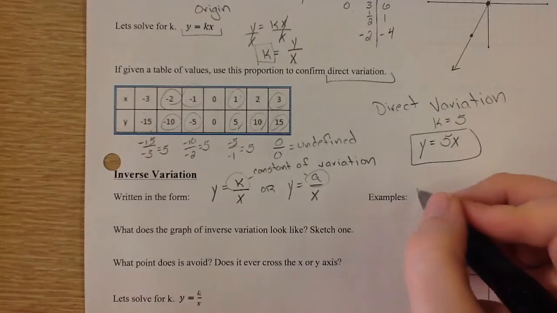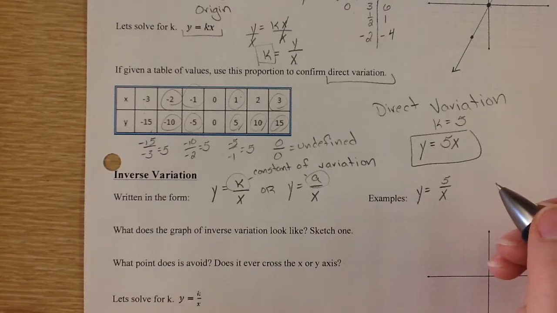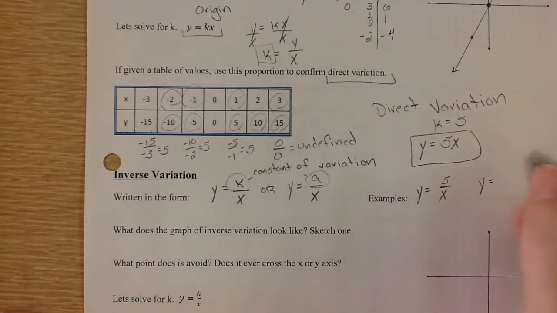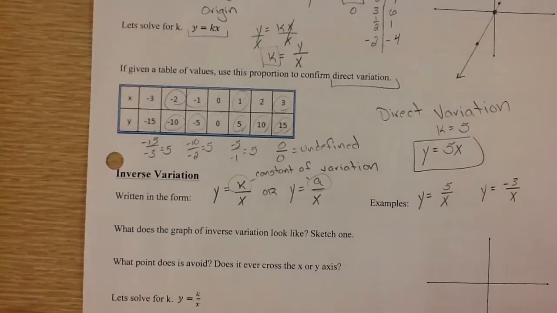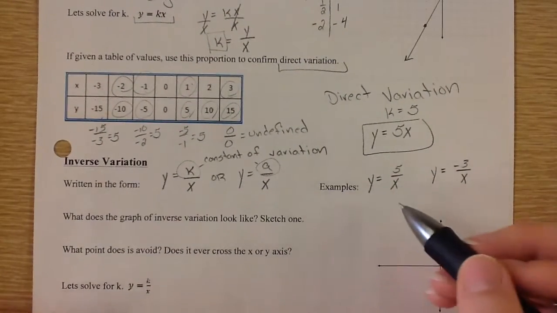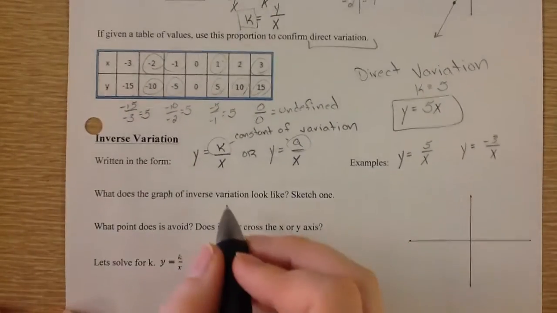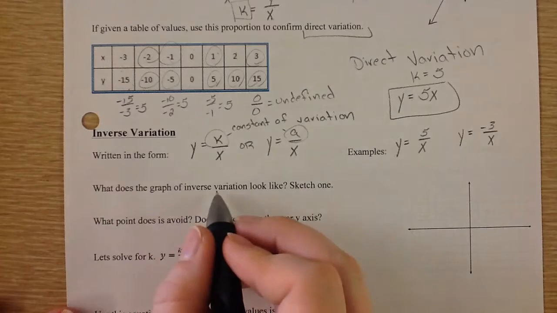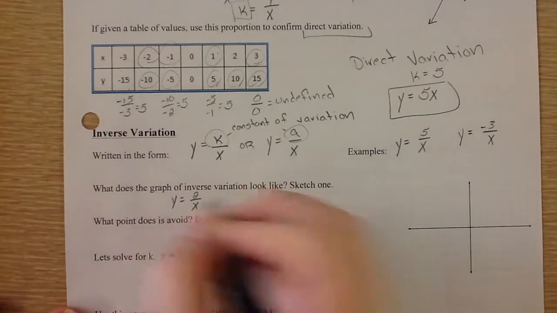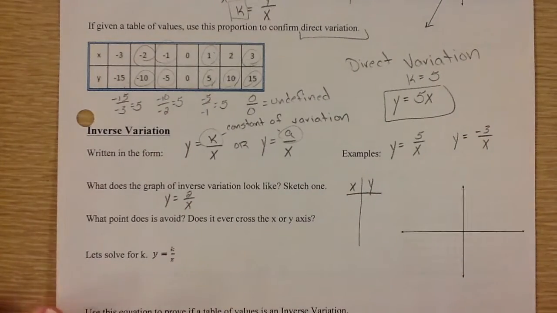Okay, some examples. Y equals 5 over x. Y equals negative 3 over x. All of these, oh, sorry, you might not have been able to see that. These are inverse variations. So let's figure out what the graph of inverse variation looks like. Let's stick with y equals 2 over x. So let's come up with an xy table and let's sketch it. Let's see what this is going to look like.